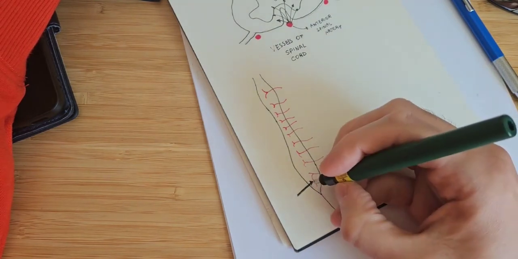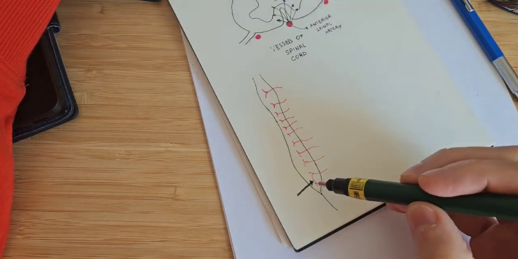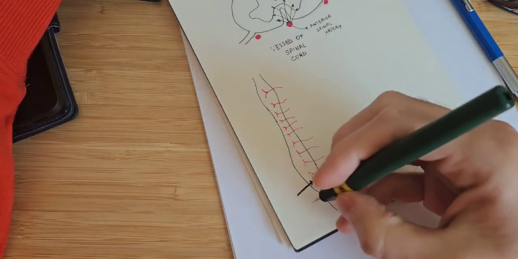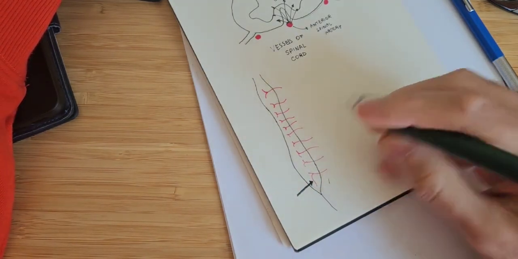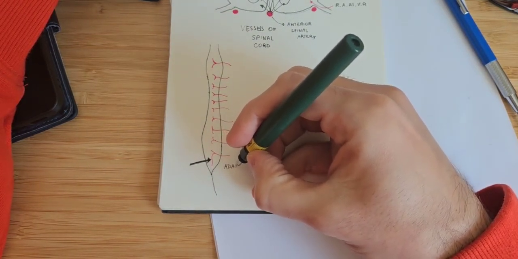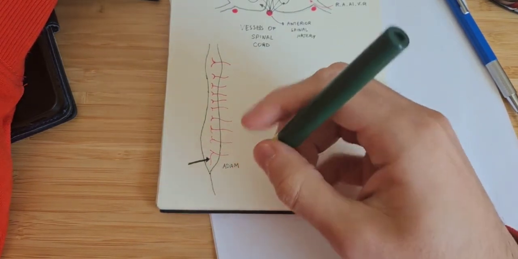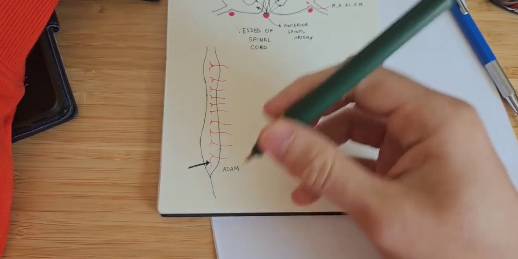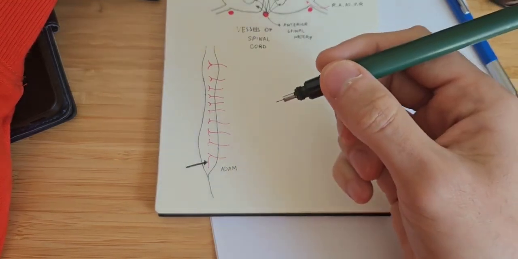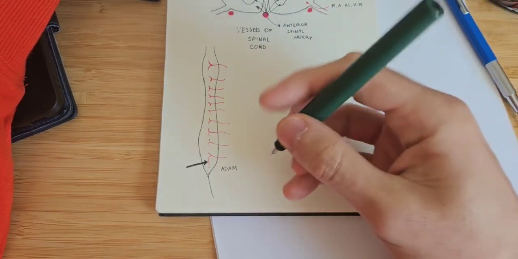Now talking about spinal cord ischemia, when this artery, Adamkiewicz, is affected, occlusion or compression of this artery usually results in acute spinal cord ischemia, and the patient might present symptoms like paraplegia, sensory loss, or autonomic dysfunction.